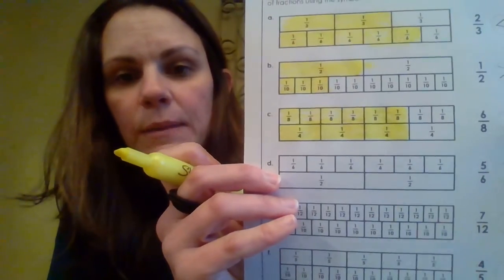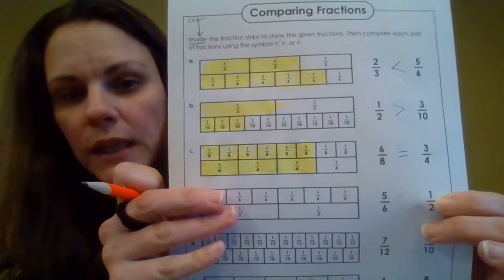It's the same amount. So if I had 6/8 of a pizza and you had 3/4 of a pizza, we would be eating the same amount of pizza. That's going to be important next week as we talk about equivalent fractions. You get a little sneak peek. So 6/8 is equal to 3/4. So you kind of understand what to do with the rest of the sheet.